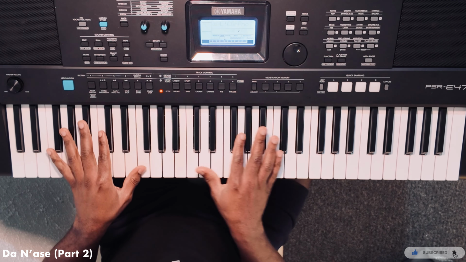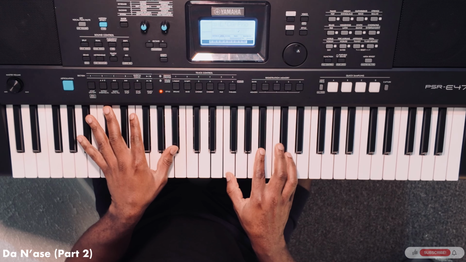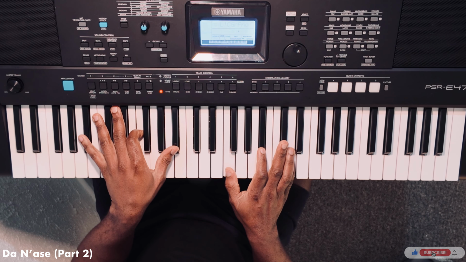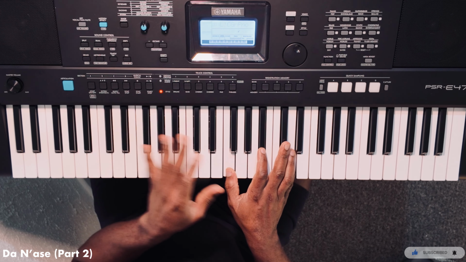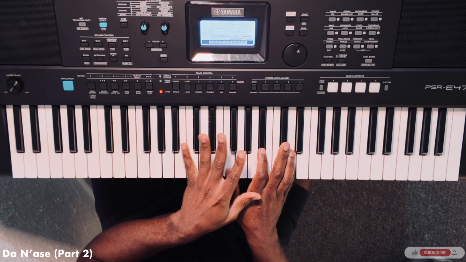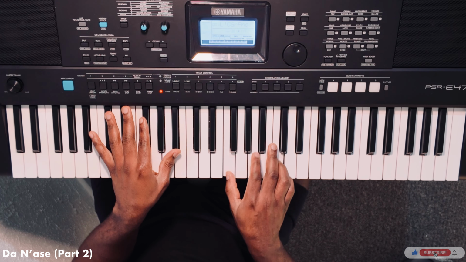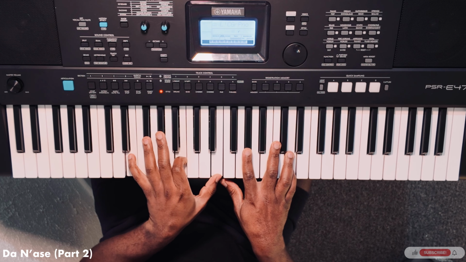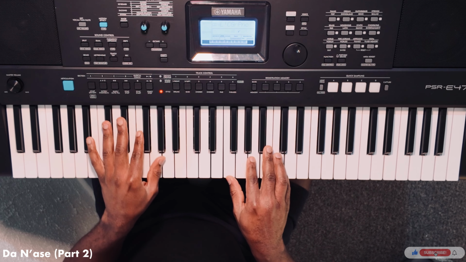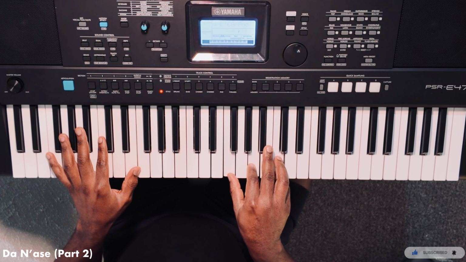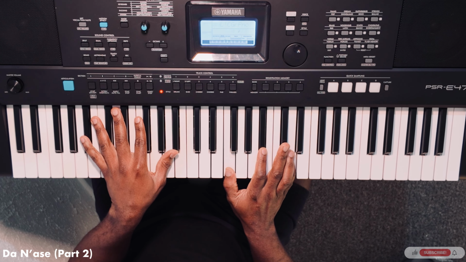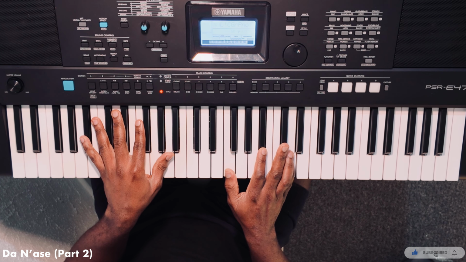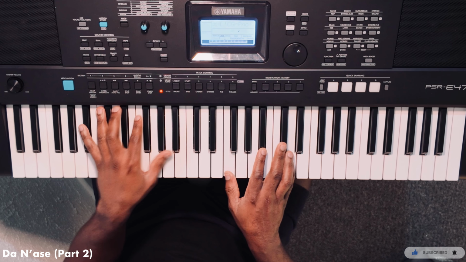Let's go to this one. Every sign. So yeah, this is where a little change will come in. So this is the every sign. It's just the fa, so la, then fa.